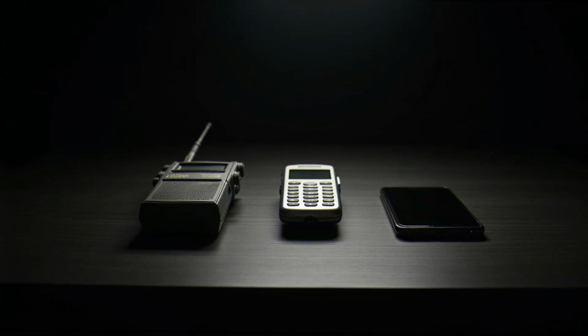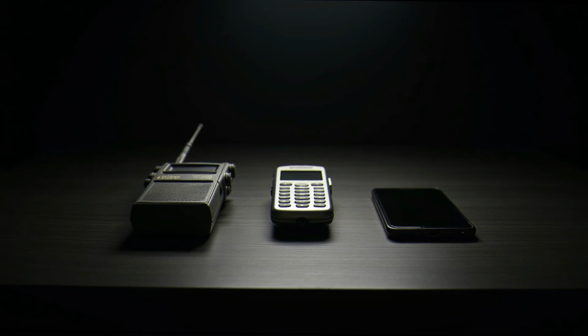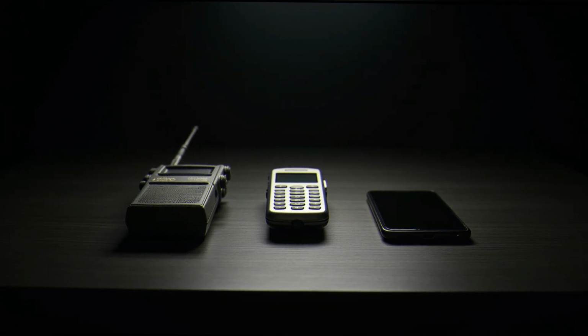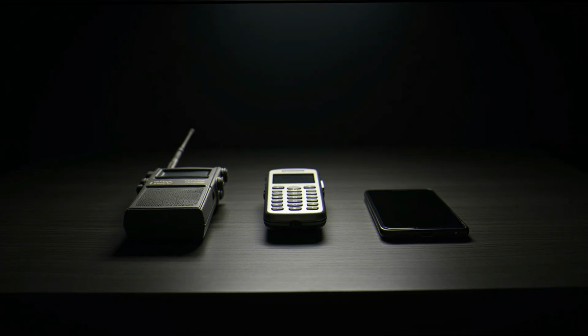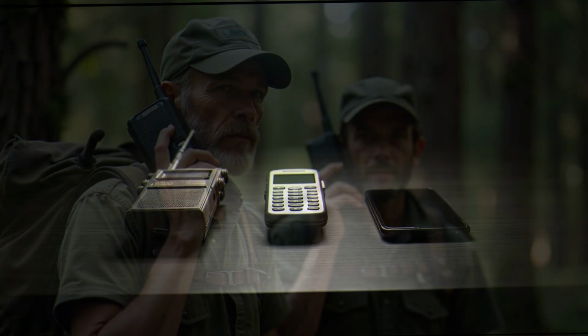Walkie-talkie versus smartphone. What's the real difference? Let's break down the difference between a walkie-talkie, a regular phone, and the modern smartphone. Three communication tools with totally different backbones.